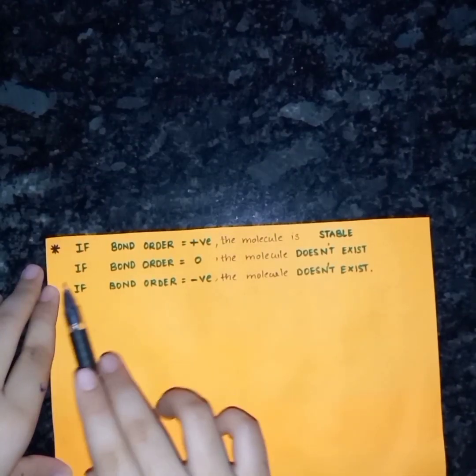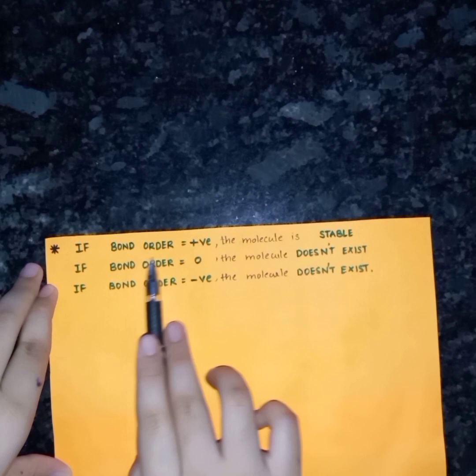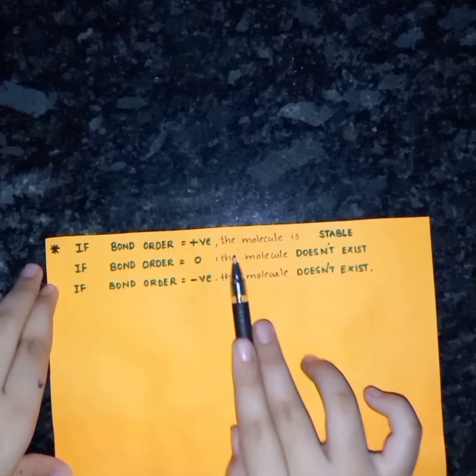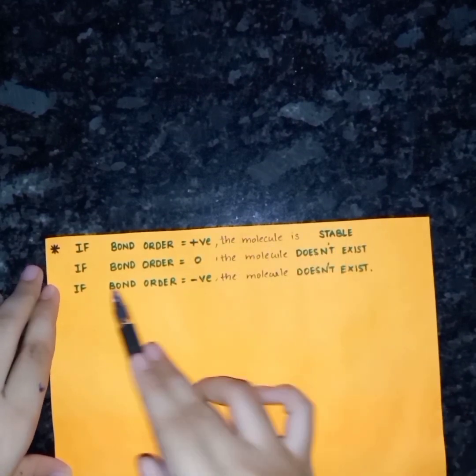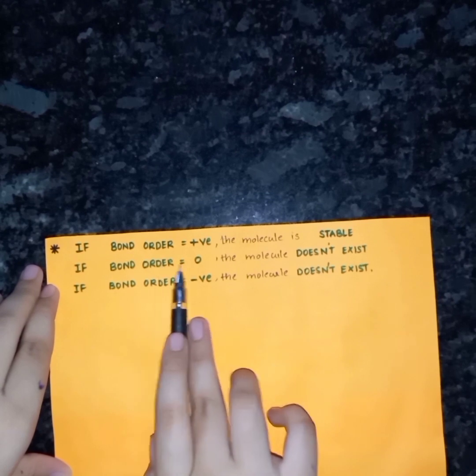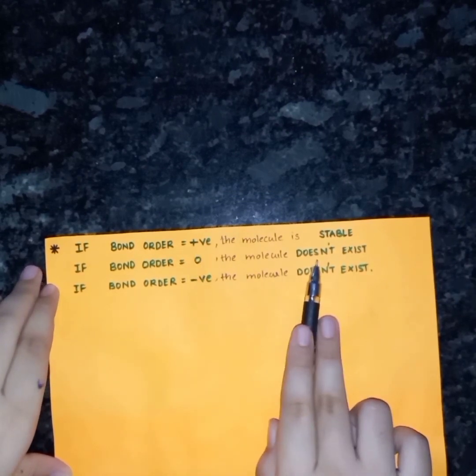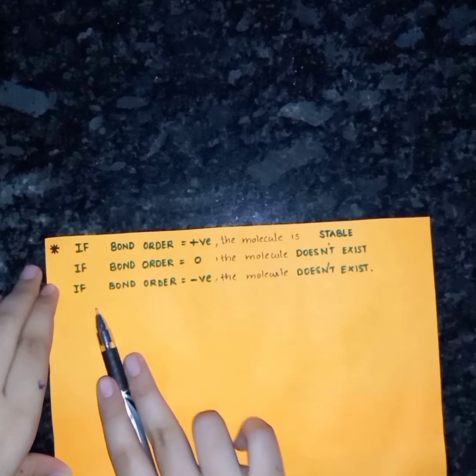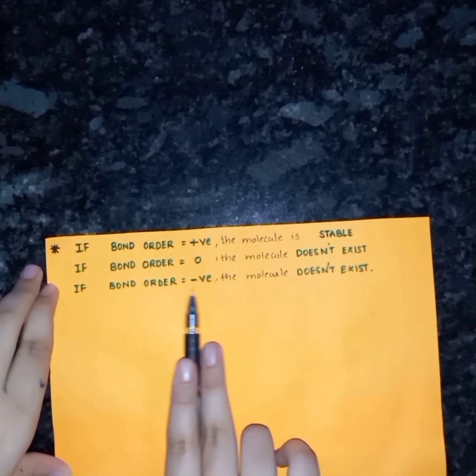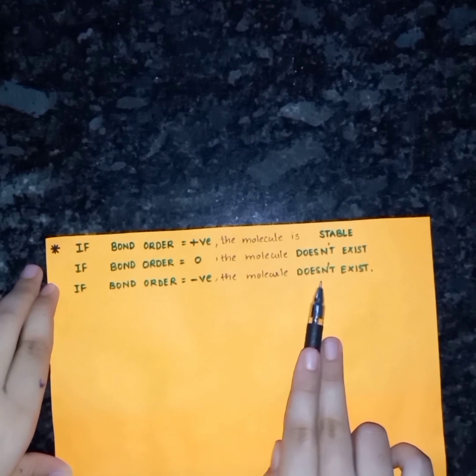Next point, if bond order is positive, the molecule will be stable. If bond order is equal to 0, the molecule doesn't exist. If bond order is negative, the molecule doesn't exist.